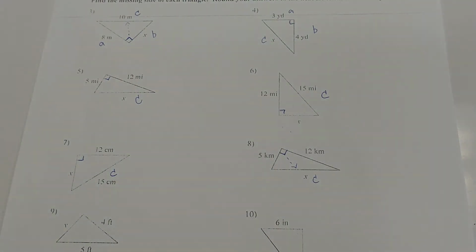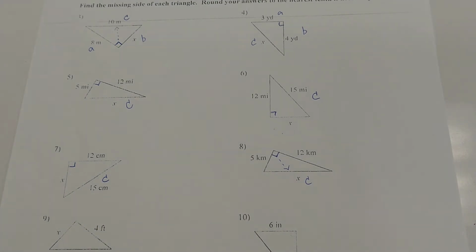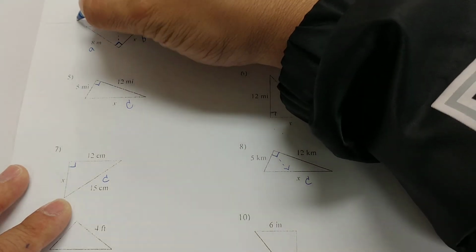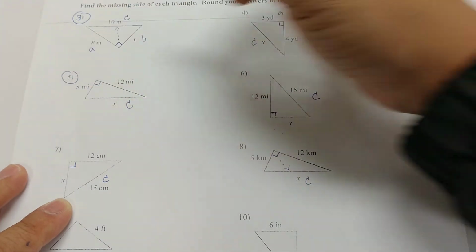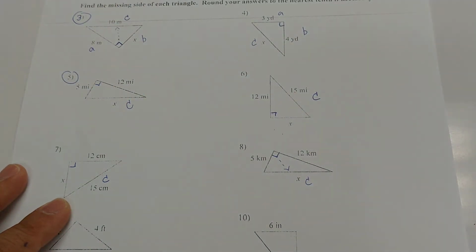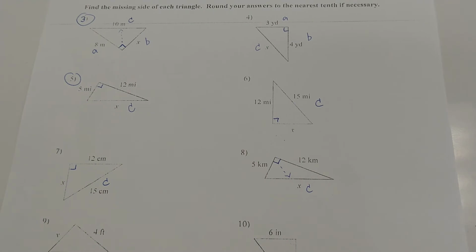All right, I'm not going to do 9 and 10 just so that we can get started. What I'm going to show you is problem number 3 and problem number 5. First thing first, before I move on to the whiteboard, let's identify A, B, C in this case. So for problem number 3, now we're going to go into the whiteboard part.